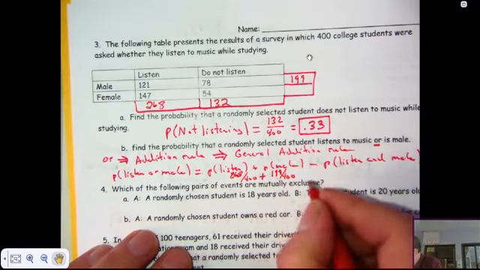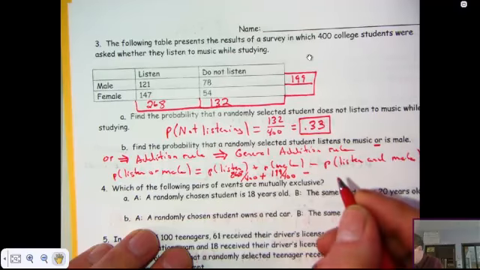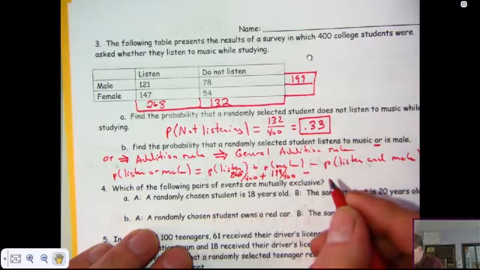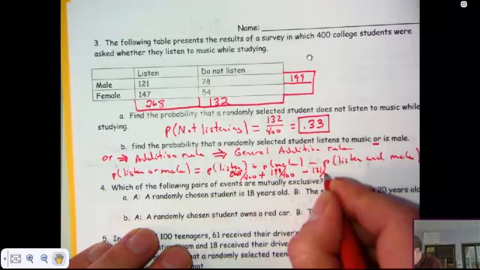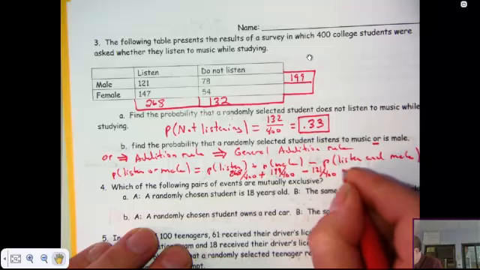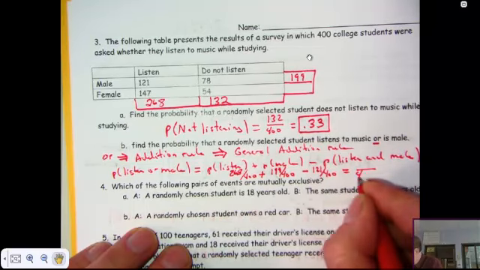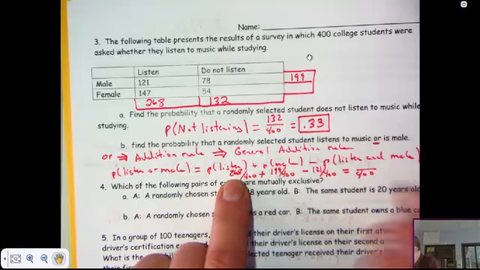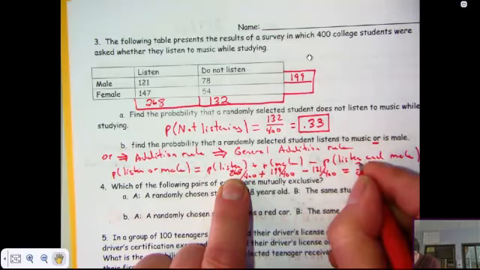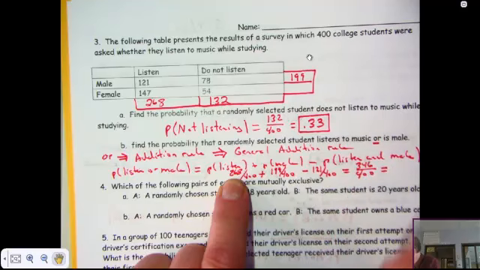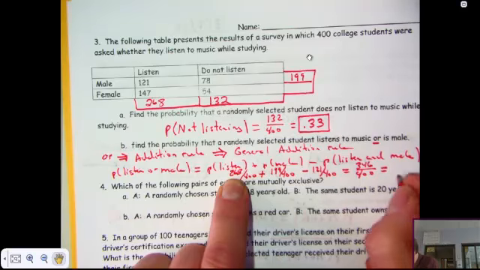And then the probability of listening and male. 121? That's 121 males that listen. So, on all these fractions, same denominators, so I can add the numerators and subtract the 121. I get 346. Yep. So we won't leave it like that. We divide that by 400, because I want decimals, 0.865.